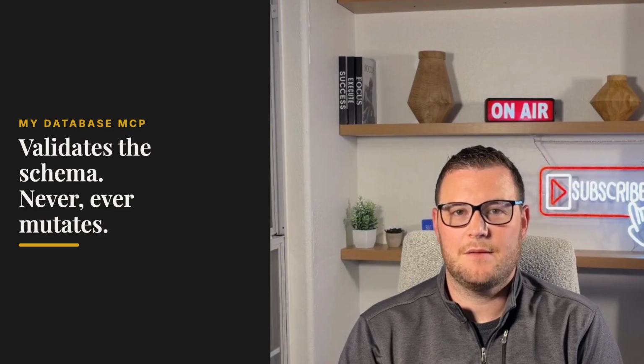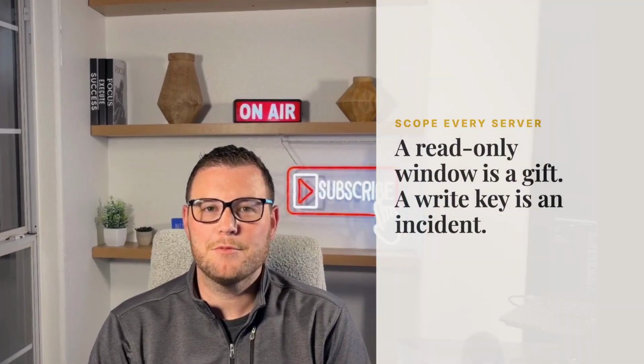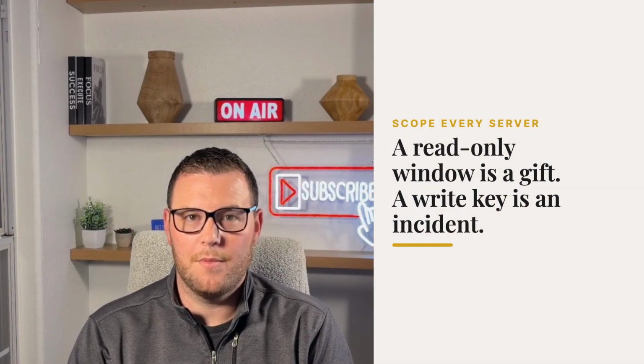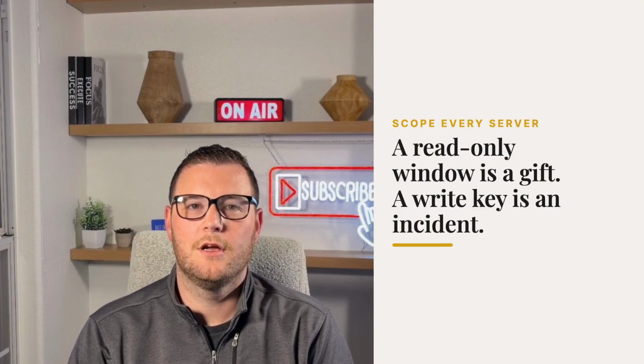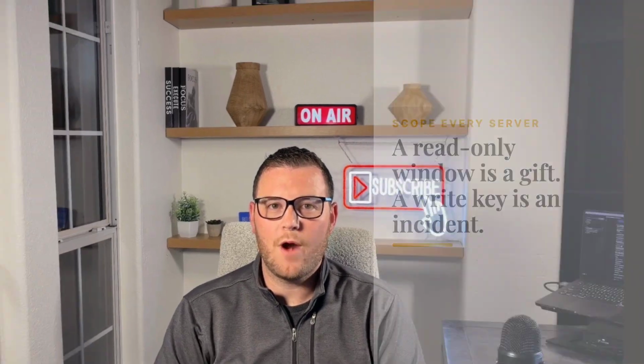That's why my Supabase MCP is read-only by hard rule. It validates the schema, it never ever mutates. The AI uses it to check reality, not to change it. And you scope every single server that way. Absolute minimum access it needs to do its job, and nothing dangerous within reach. A read-only window onto your database is a gift. A write key to your production database in an AI's hands is an incident with a start date.